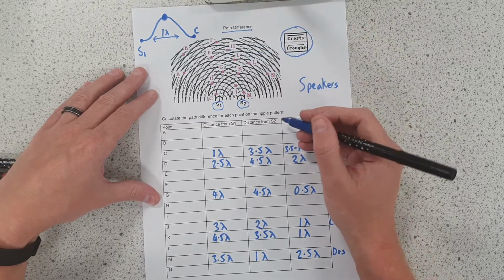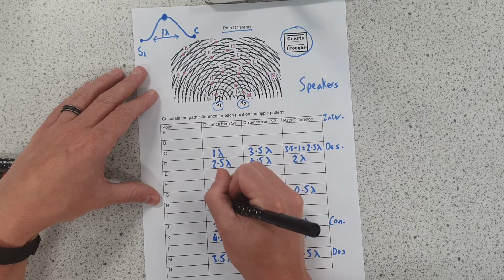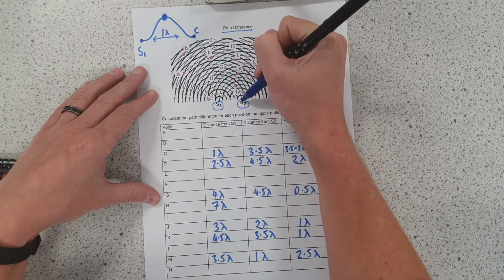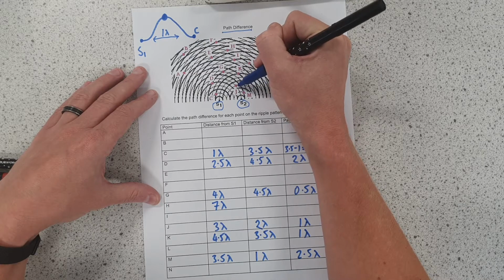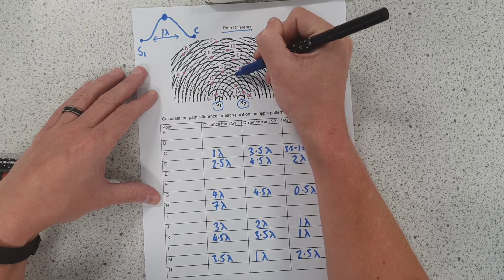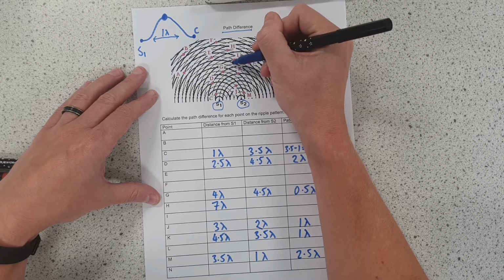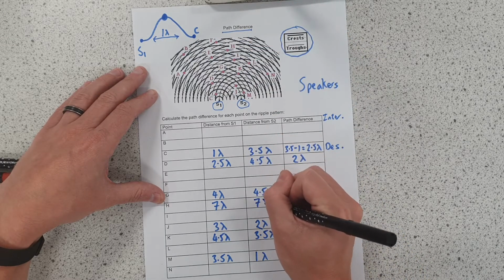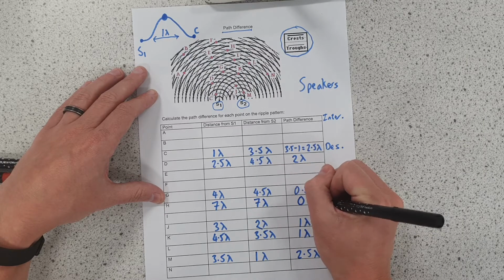So half of 14 for H is going to give us 7 lambda. And we should find the same in this distance here. 1, 2, 3, 4, 5, 6, 7, 8, 9, 10, 11, 12, 13, 14. So that's 7 lambda, and there is a 0 lambda difference.